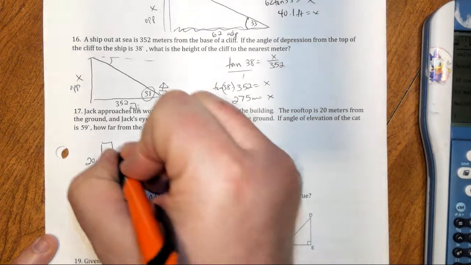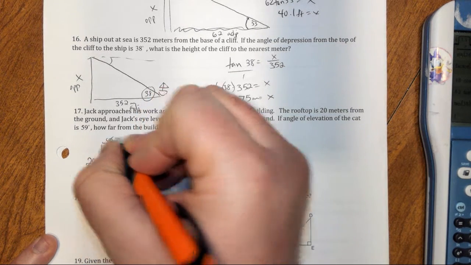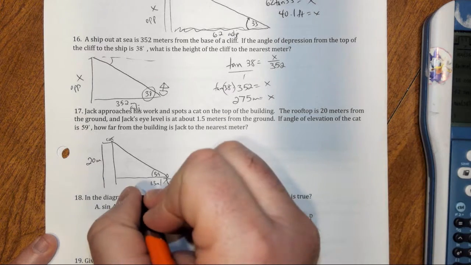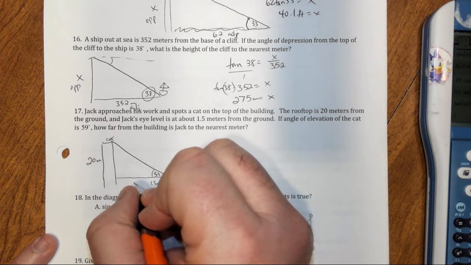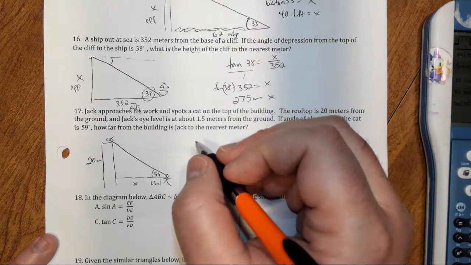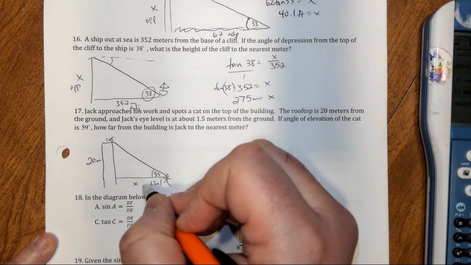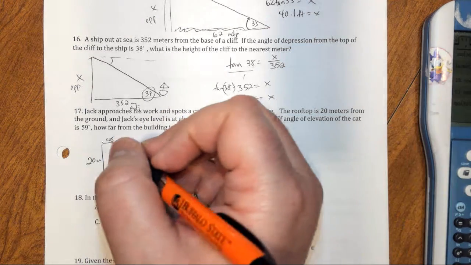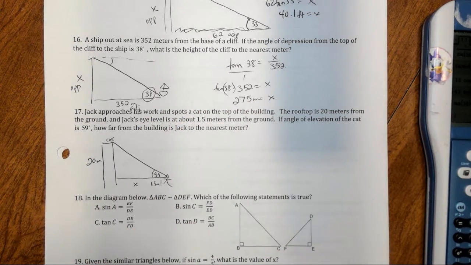If the angle of elevation to the cat, yep, not drawing that, is 59 degrees, how far is Jack from the building? Is Jack, so that's this guy. So same thing, we want to figure out this distance. Remember though that the actual height of the building, I don't think we have to need anything with this. 1.5 really doesn't affect us. That actually it does.